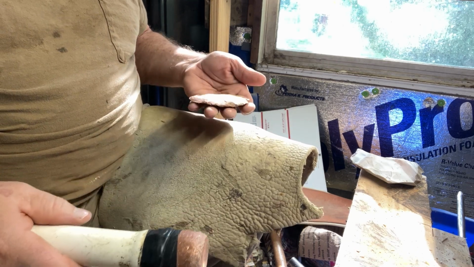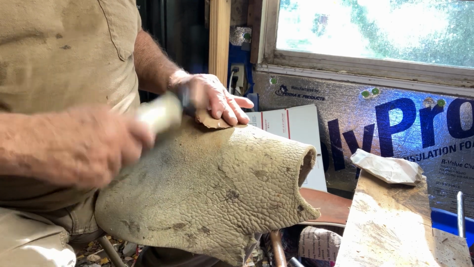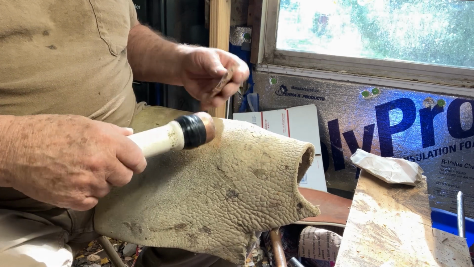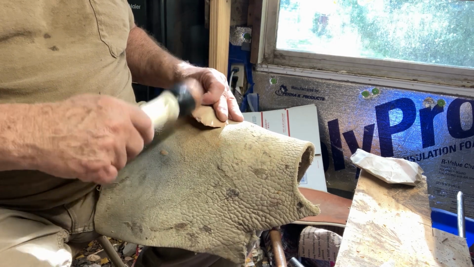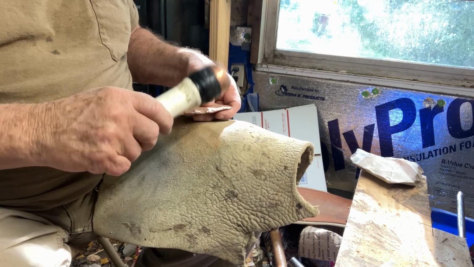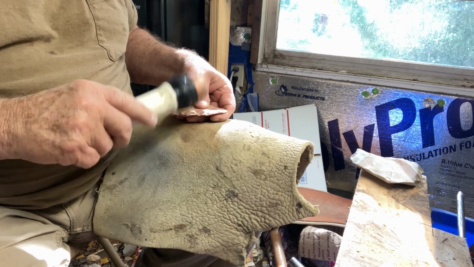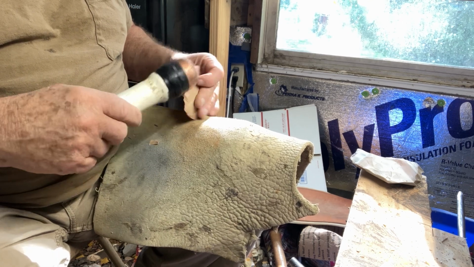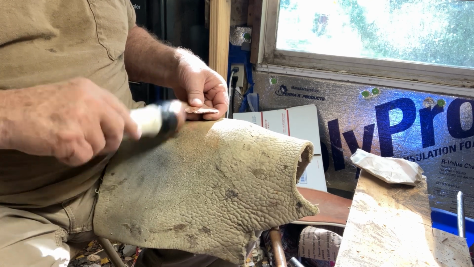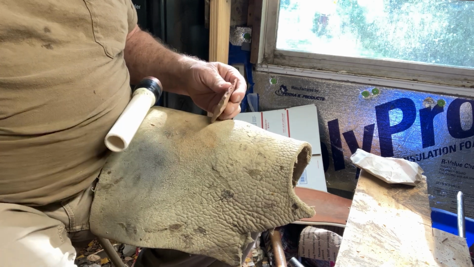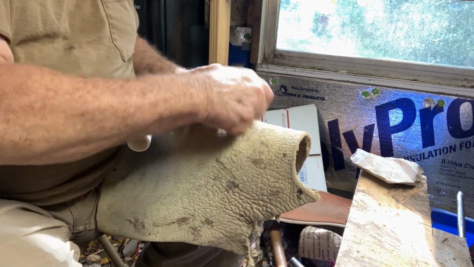Don't need to bang on it no more. And get something pressure flaking, don't bang on it. Very rarely mess up pressure flaking, but banging, banging, banging, you can really mess up. Mess up because of the accuracy.